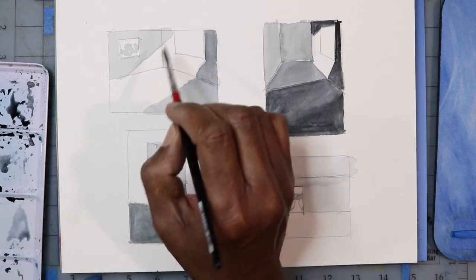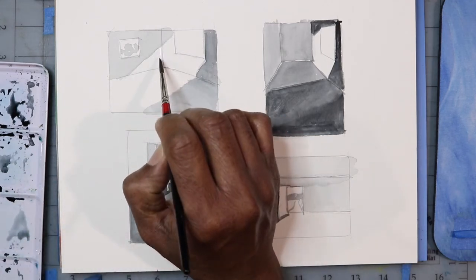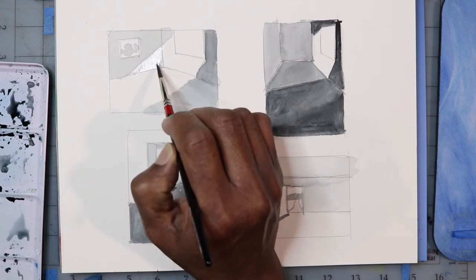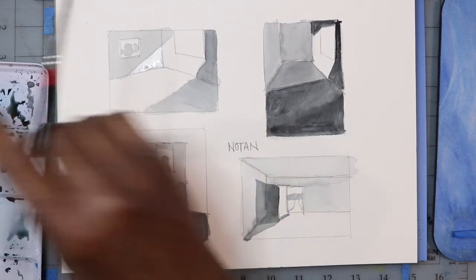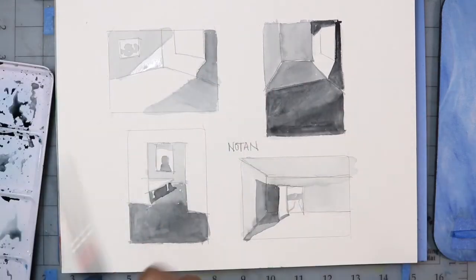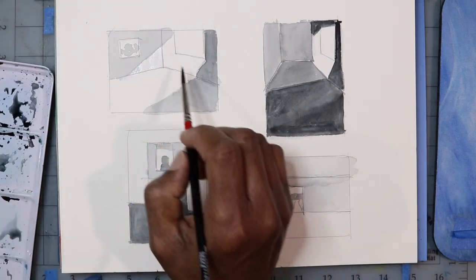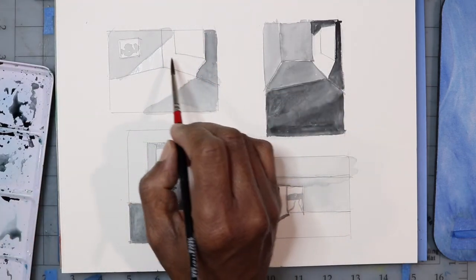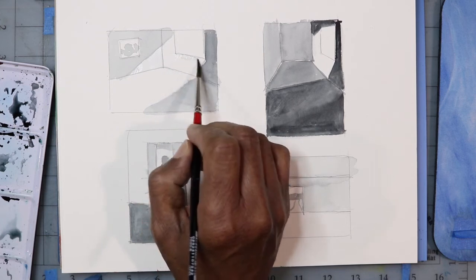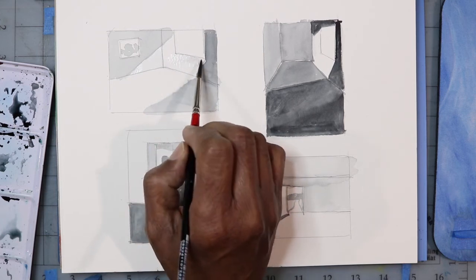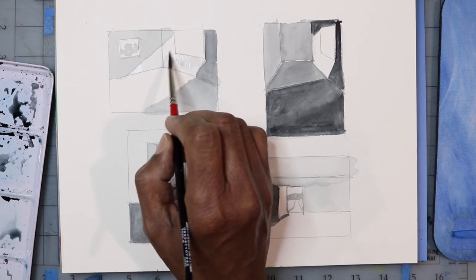Maybe an extremely light value in here, kind of really light here. Not much, but just a little. And then, because this is behind, we can bring in some of that, a little bit lighter, like a light gray here.